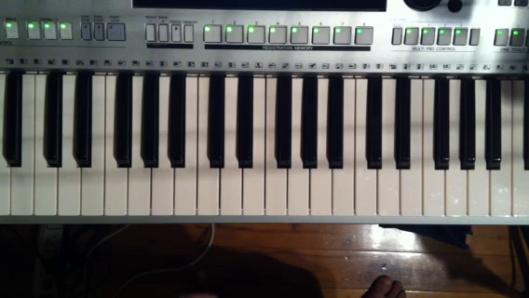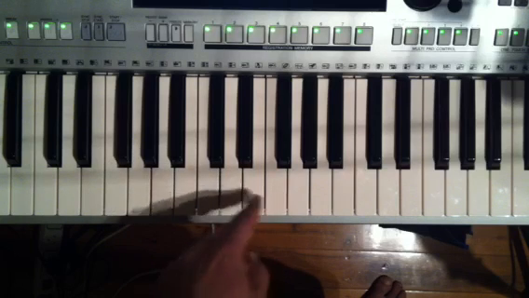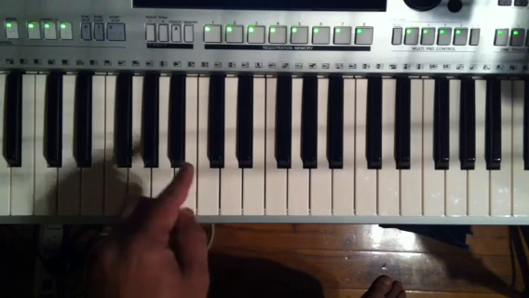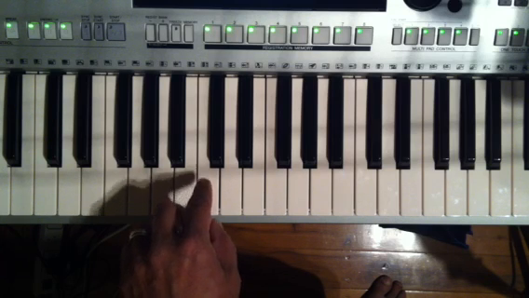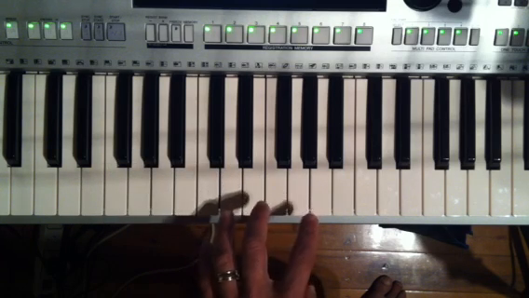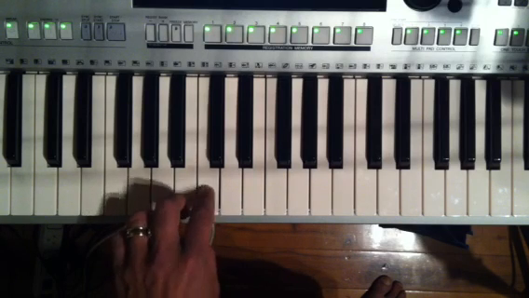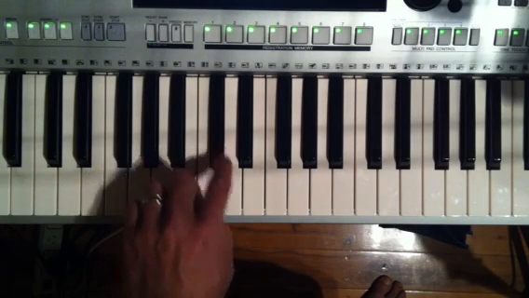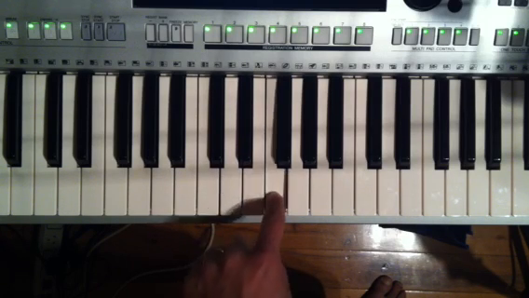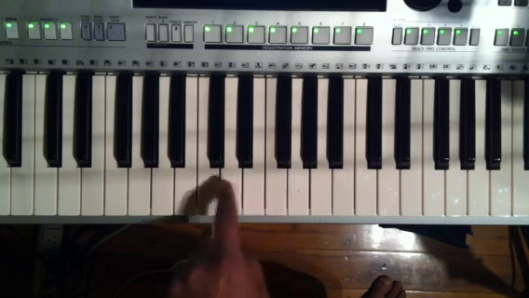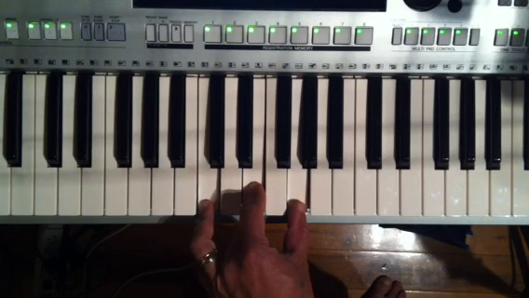We start counting all the keys chromatically. Number 1 is C. We have to see where the fifth one is coming and where the eighth one is coming. The rule is 1, 5, 8 for a major chord. So 1, 2, 3, 4, 5. Remember this. 6, 7, 8. And remember that. So 1, 5, 8 becomes the C chord.